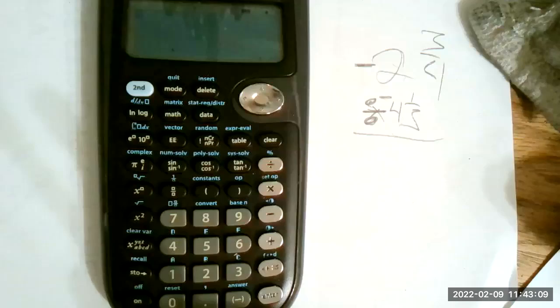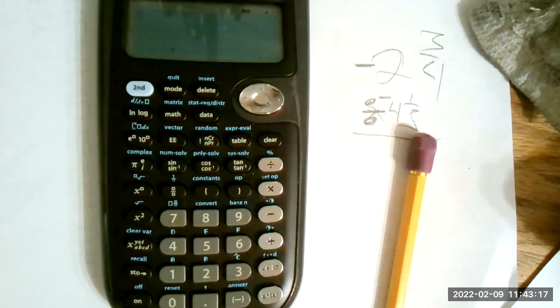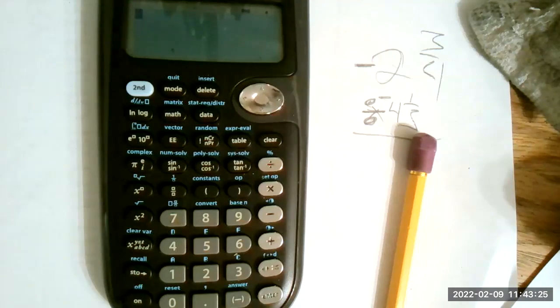No, I have a Casio. I don't even have an F to D button. Yeah, you do. It's there somewhere. Is it S to D? I have something like S to D. Try hitting that and see what happens.